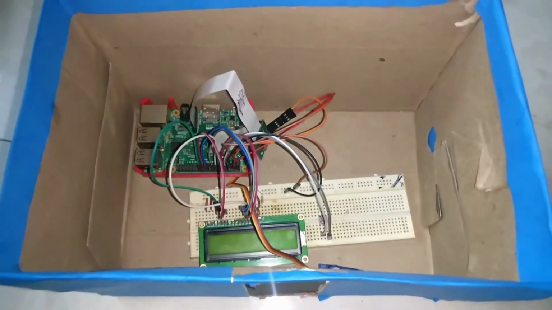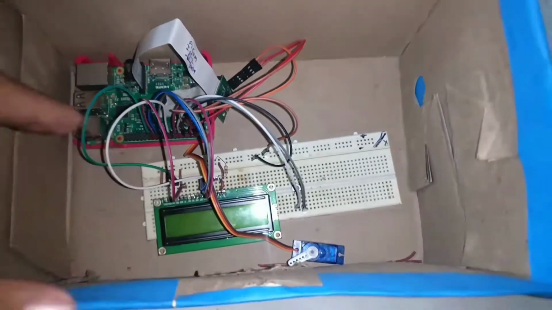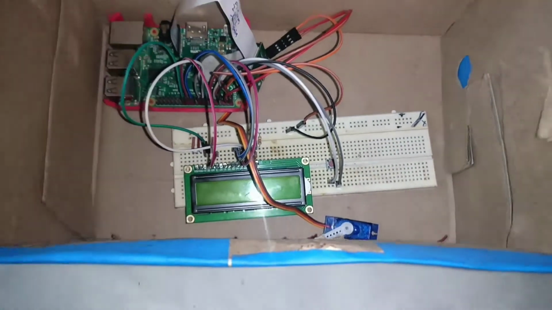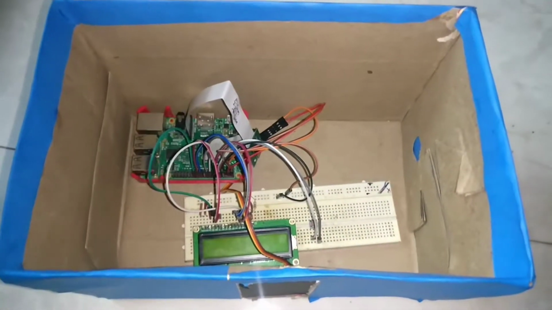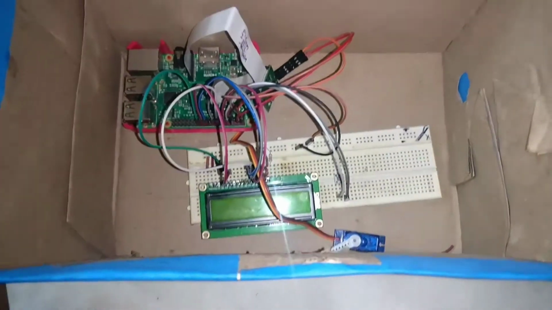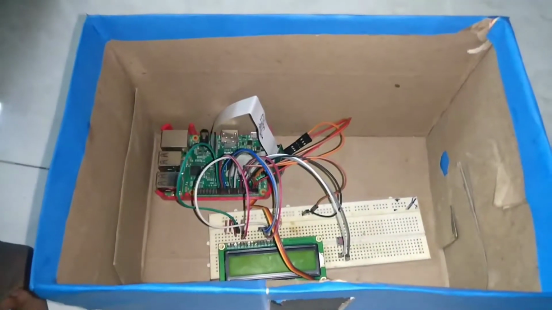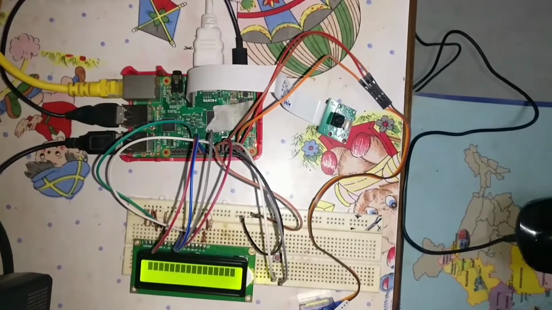If the face is authorized, the servo motor will rotate and the door will unlock and it will say welcome face, door unlocked. And if there are no faces or an incorrect face, the door will not unlock and the message will be door not unlocked.